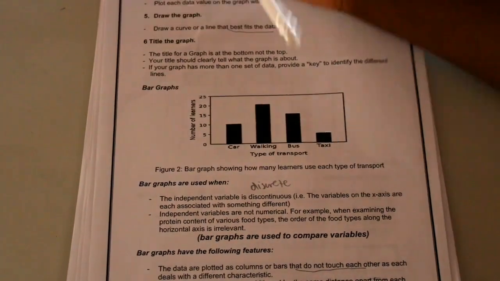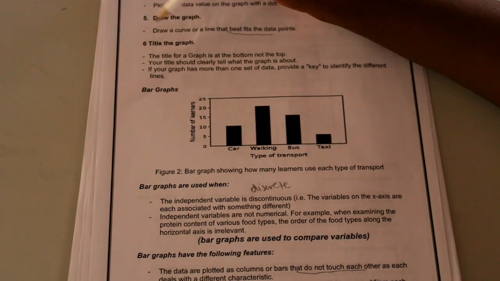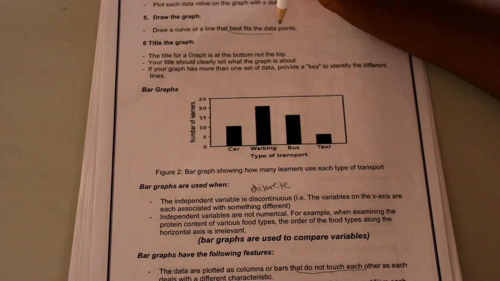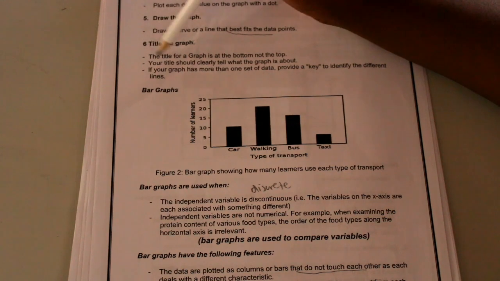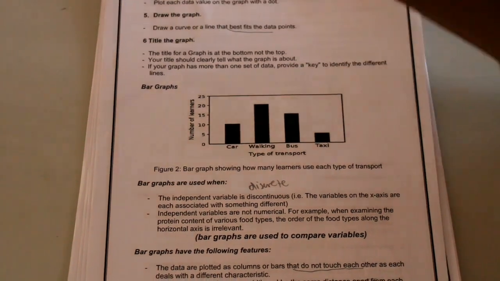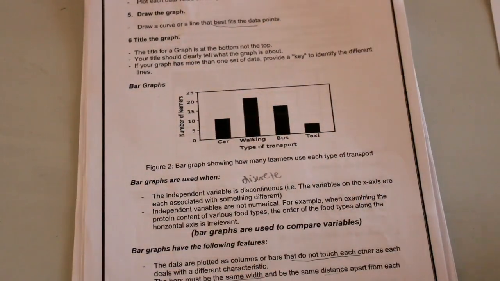Plot the data points. Draw a curve or line that best fits the data points, and title the graph. See, title the graph.